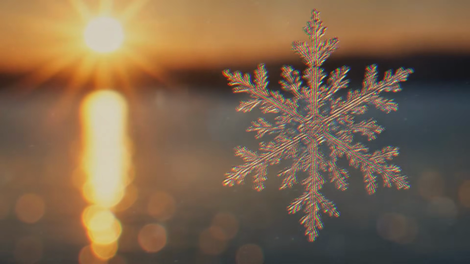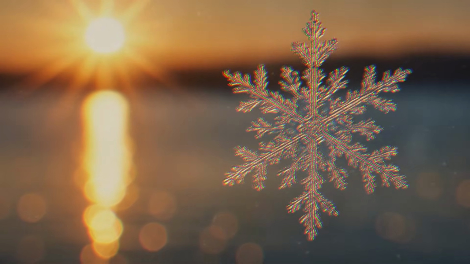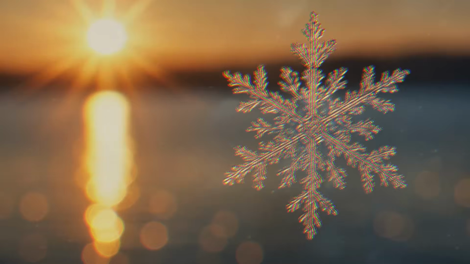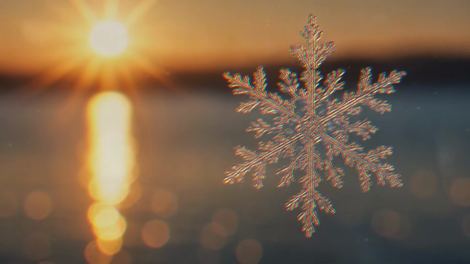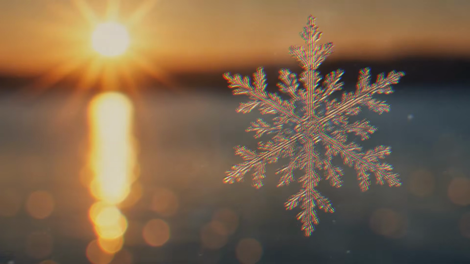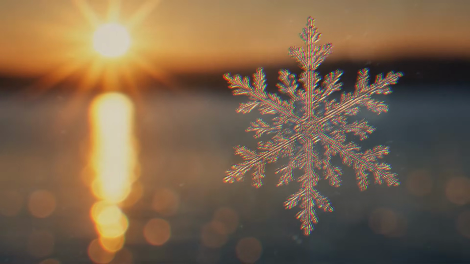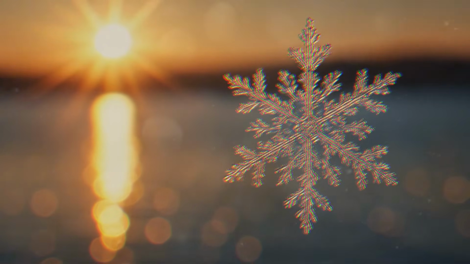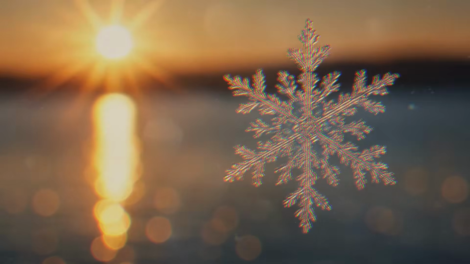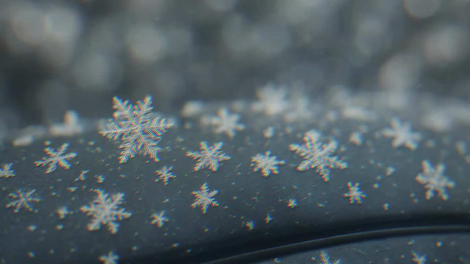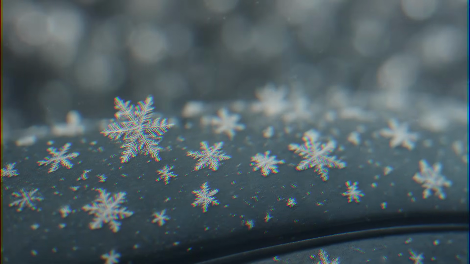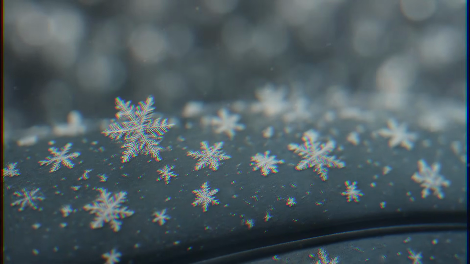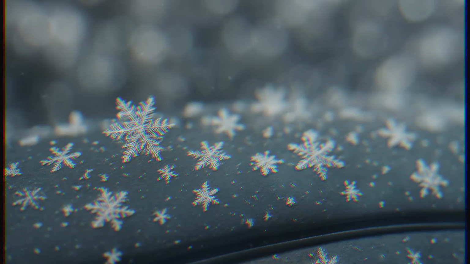Within the cloud, countless similar processes occur simultaneously. Many crystals begin around many particles, each responding to conditions that are nearly, but not exactly, the same. At this early stage, their forms are remarkably similar. Each follows the same molecular rules, the same six-sided symmetry, the same slow accumulation. Differences have not yet emerged in visible ways.